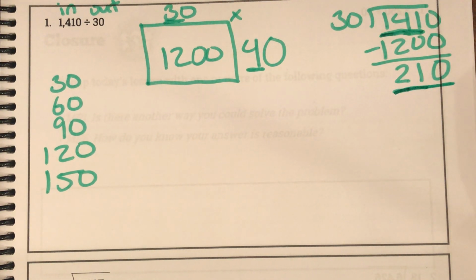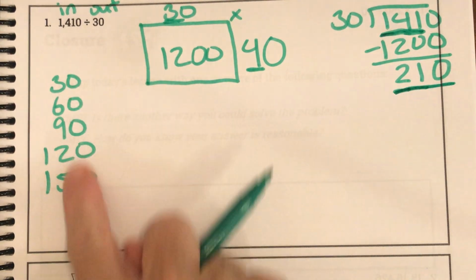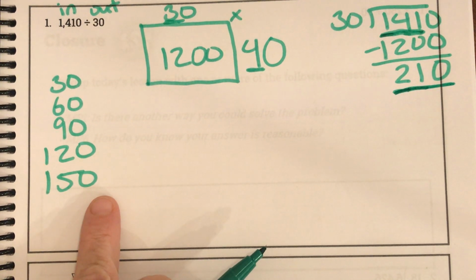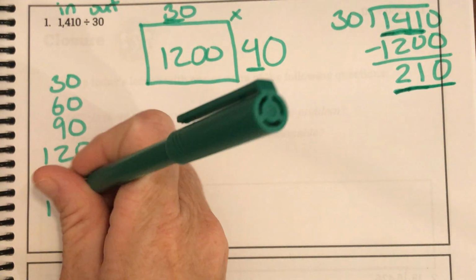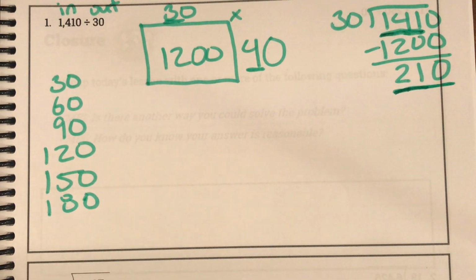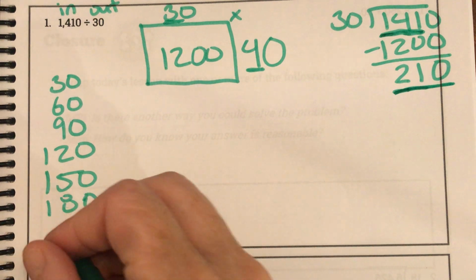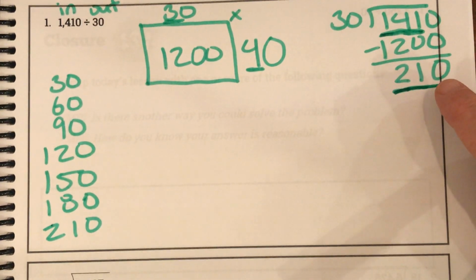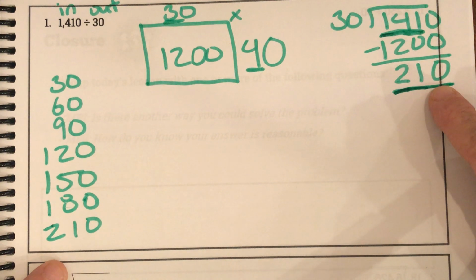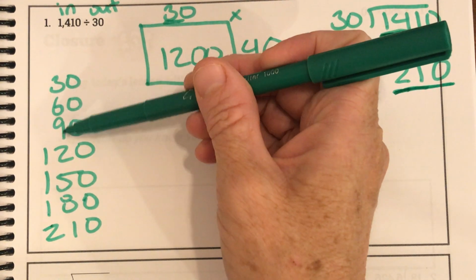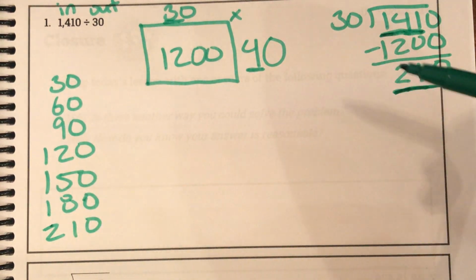Yes, but how many times? Well, we started this, but we didn't go far enough. So if I add another 30 to 150, what do we have? 180. And if I add another 30 to that, well, 20 would be 200, so 30 would be 210, which is exactly what I'm looking for. So, how many is that? 1, 2, 3, 4, 5, 6, 7.